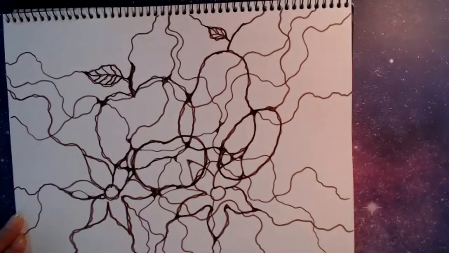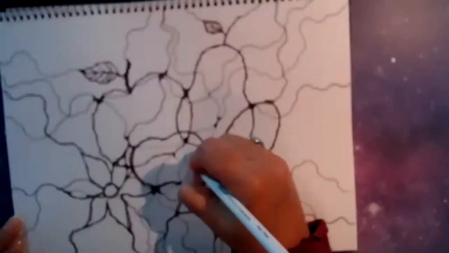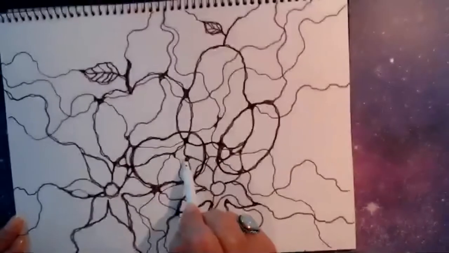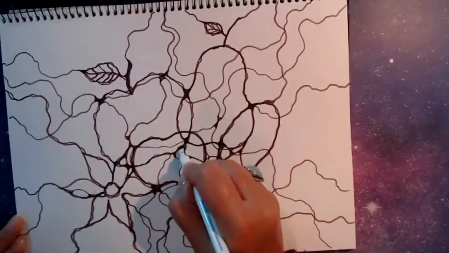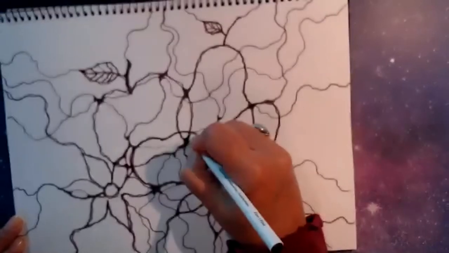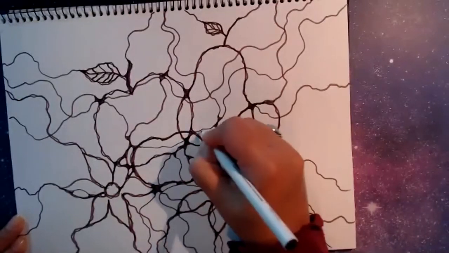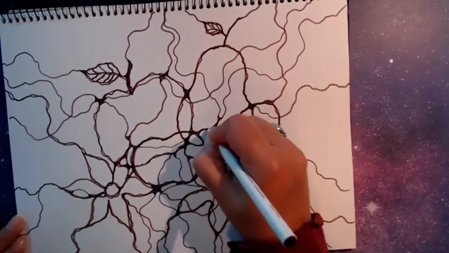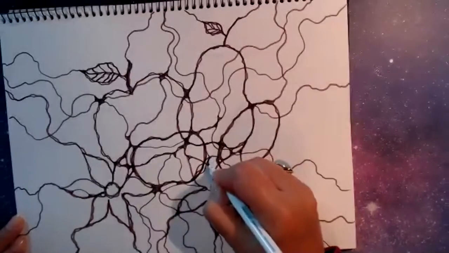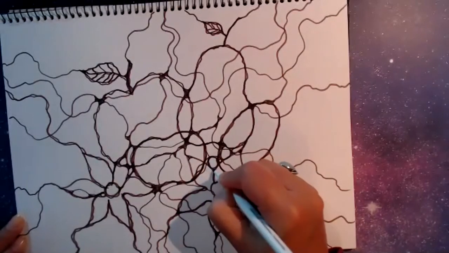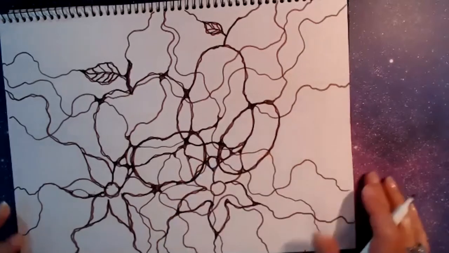Because I don't like to see anything sticking out in my NeuroArt. I really like whatever is sticking out to be connected to either another line or to an object that sits next to it. And then we're getting really interesting, impressive work done.